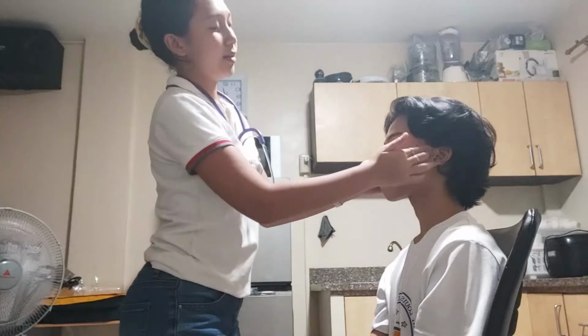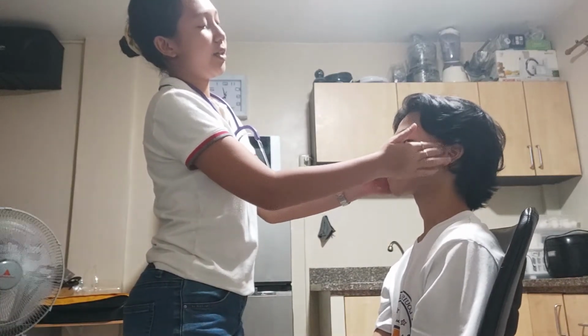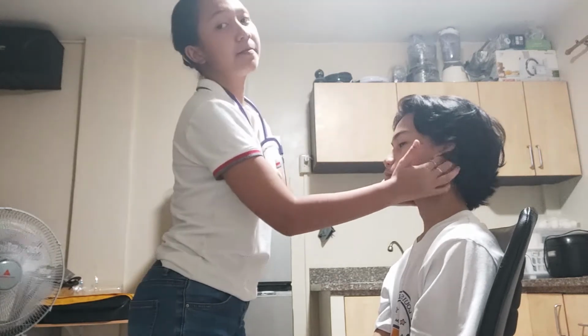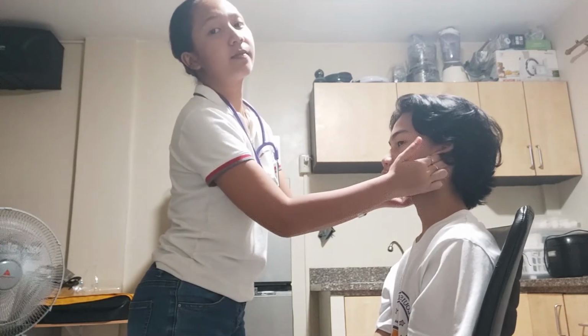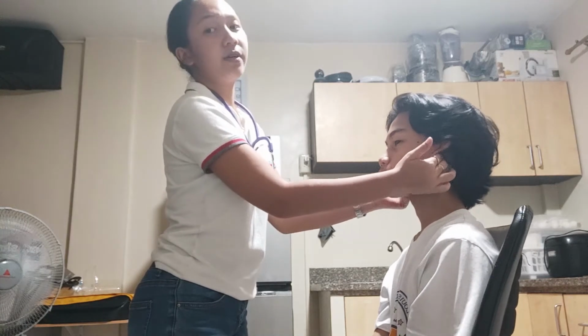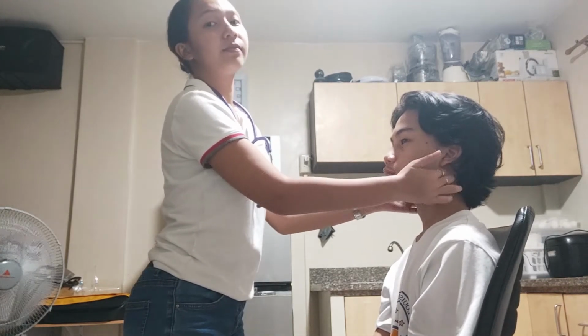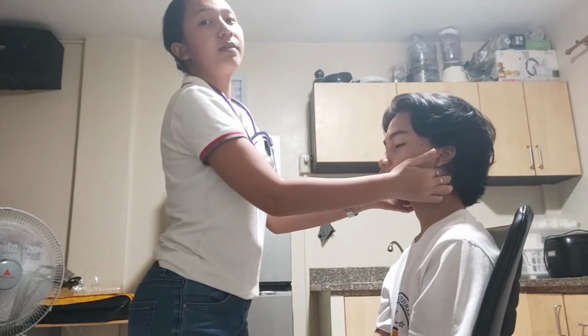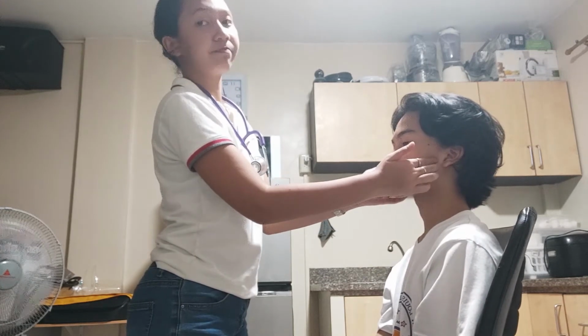So we're going to start at the preauricular, in front of the ears. So here. The next is the postauricular, at the back of the ears. Next, we're going to the occipital. Then the parotid.